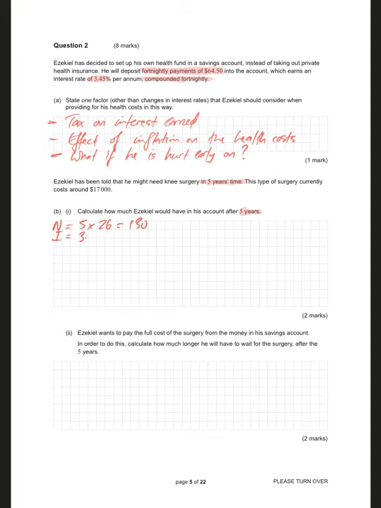The interest rate is 3.45. PV, he hasn't put anything in to start off with. PMT, he's putting $64.50 in the account, so negative 64.50. FV is what we're trying to find out. How much does he have? PY and CY. He's compounding fortnightly, paying fortnightly, so they're both 26.